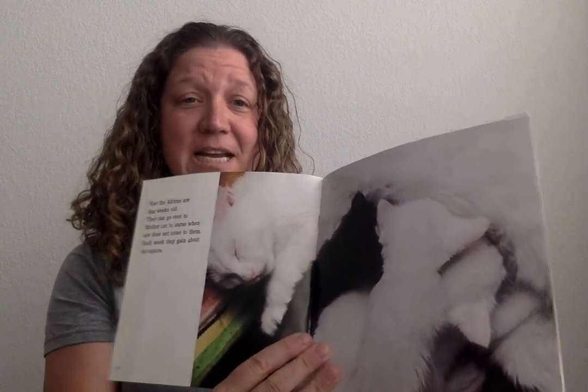Now the kittens are 4 weeks old. They can go over to Mother Cat to nurse when she does not come to them. Each week they will gain about 6 ounces. Guys, that's a lot of ounces. See, there they are. They're getting bigger. They get so much bigger each week. They almost gain half a pound every week. That's a lot of milk to drink. Isn't that amazing? Look at them. They're starting to look like little cats instead of teeny tiny baby kittens.